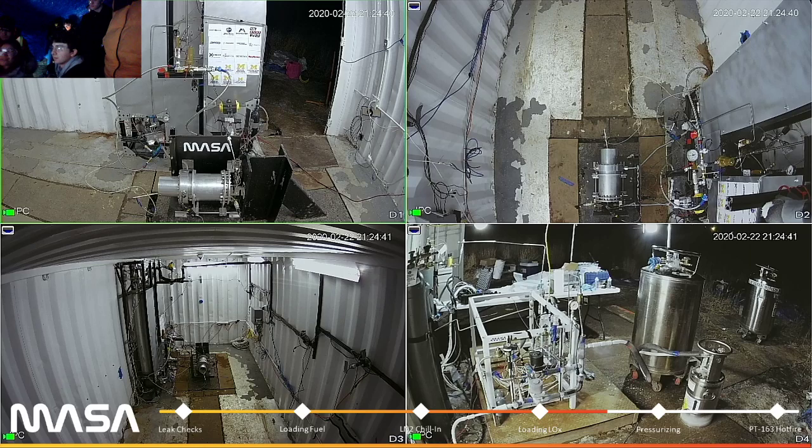The preparations are going quite well. Right now we're filling the liquid oxygen tank with LOX. So we're currently just waiting for confirmation that the LOX tank is full. If you're wondering, we're a safe distance from the hot fire bunker, behind a reinforced concrete wall.